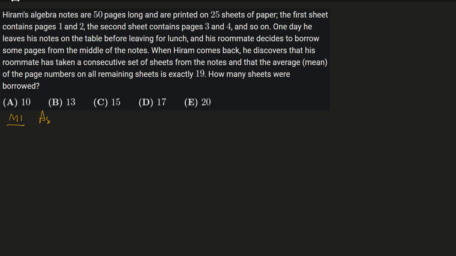So we think about the page numbers. Assume pages N1 up to N2 are borrowed.